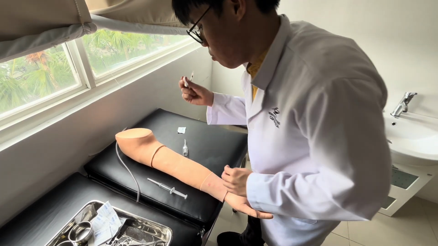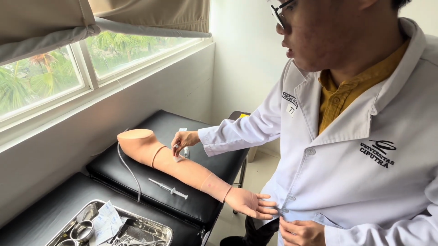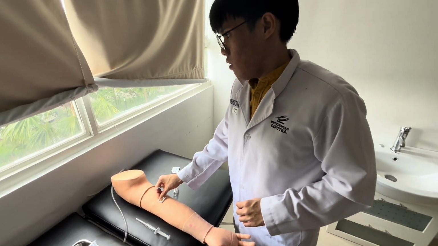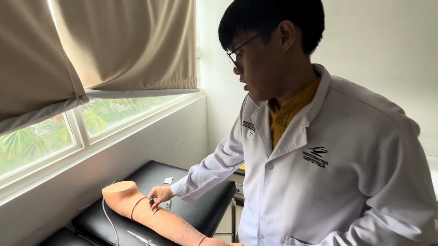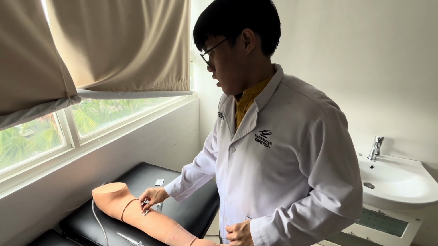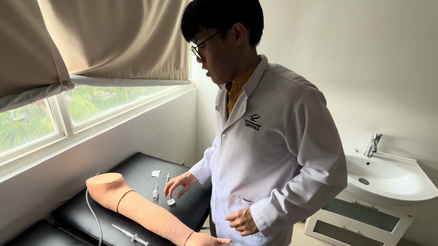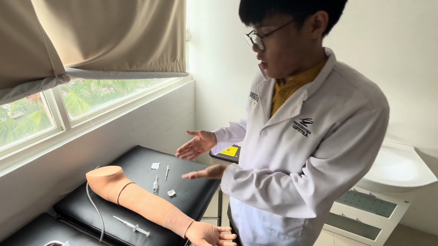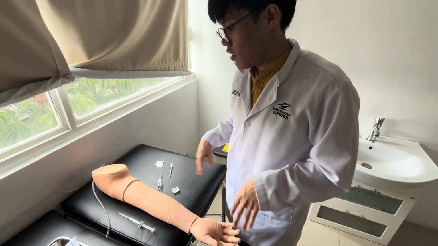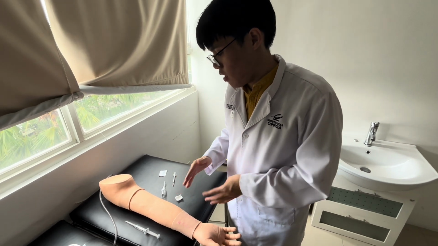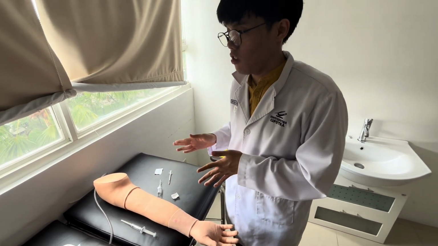Okay, and then you will apply pressure with the alcohol swab on the puncture site for around 2 to 5 minutes, and afterwards you will throw away the syringe and then wait 10-25 minutes, and analyze if there's any redness, any swelling, or any itchiness on the punctured area. And if there's none of that, then you're good to go.